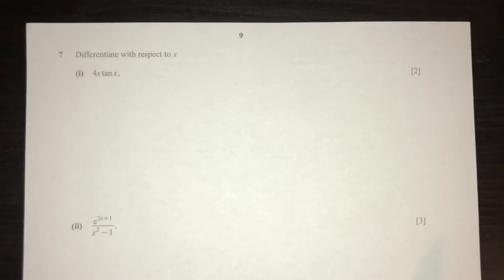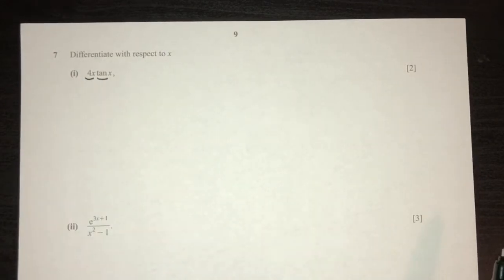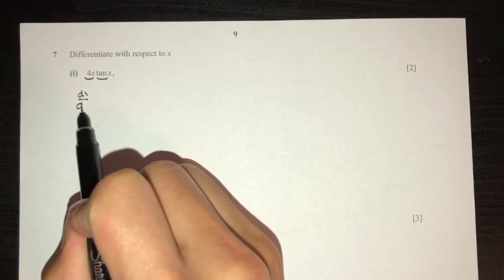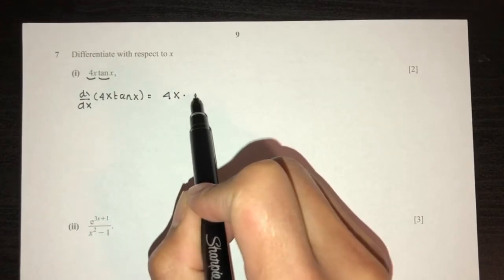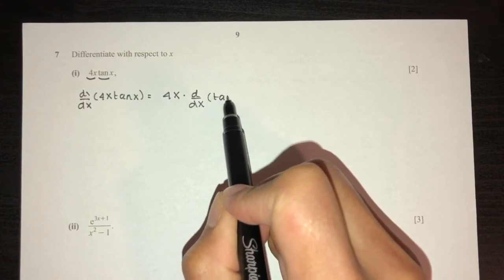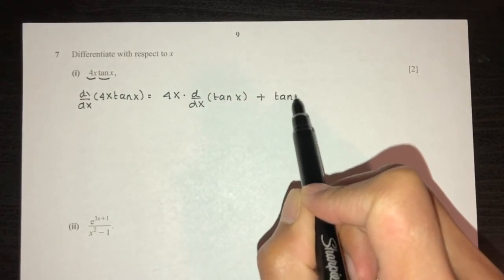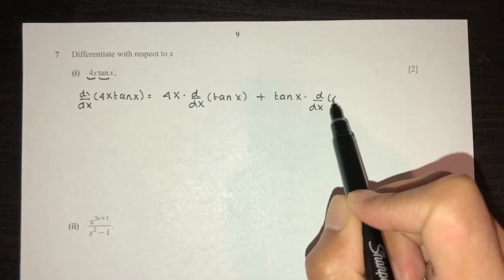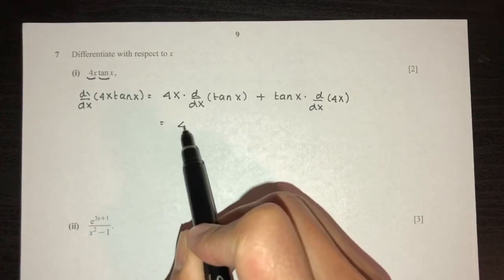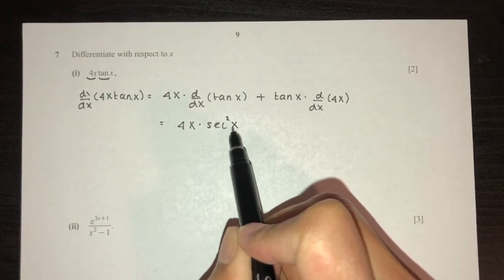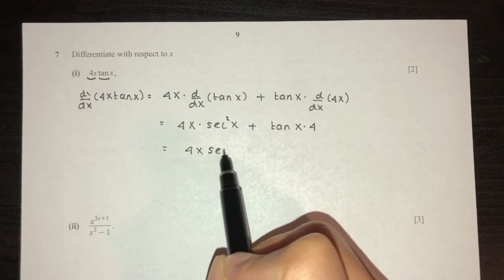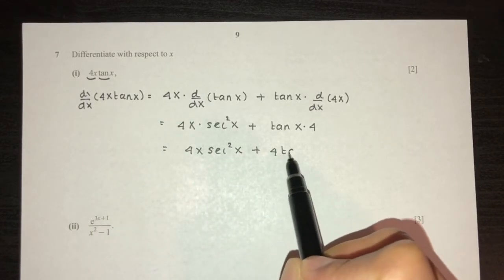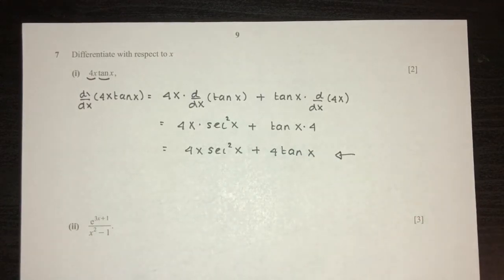We have to differentiate with respect to x. We have 4x tan x. So now you can see these two, they are a product. So we have to use the product rule. So d by dx of this function, we write the first one as it is, then multiply by d by dx of the second one, and then plus the second one as it is, multiply by d by dx of the first one. This will be 4x times sec squared x plus tan x times 4. So you will have 4x sec squared x plus 4 tan x. That will be your answer for part 1.